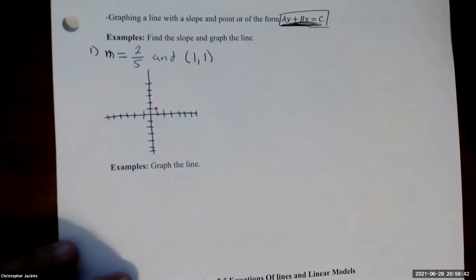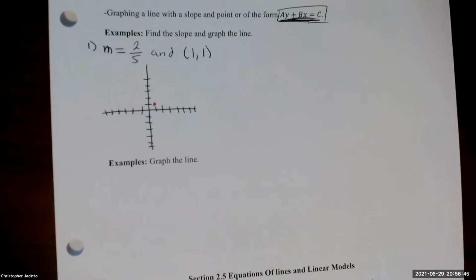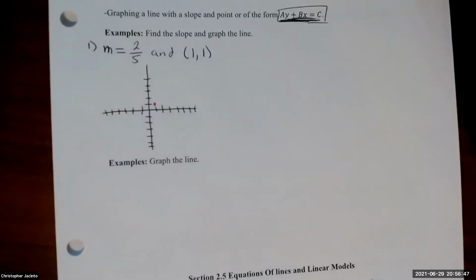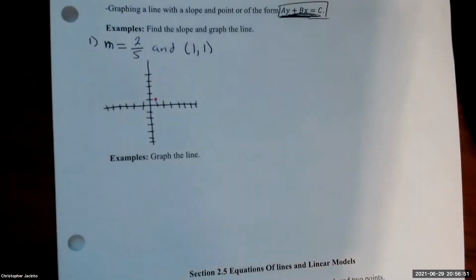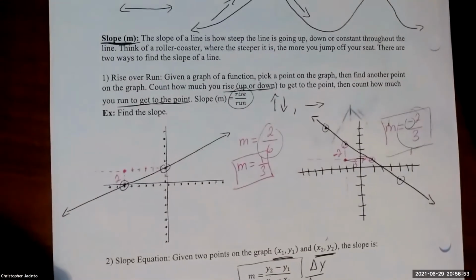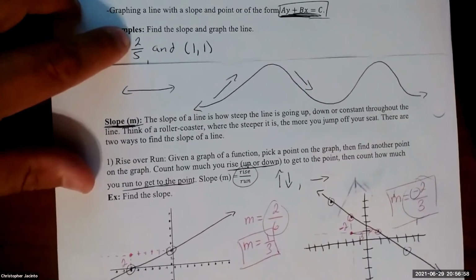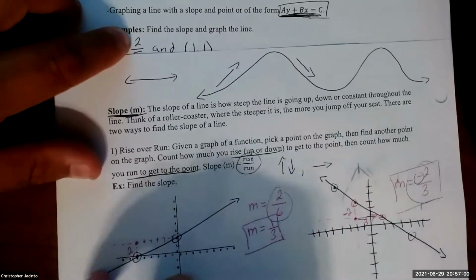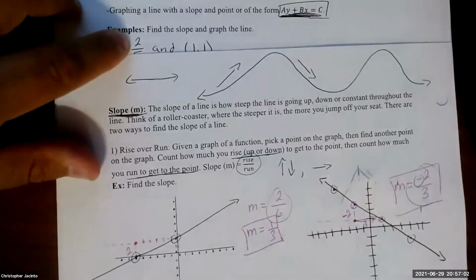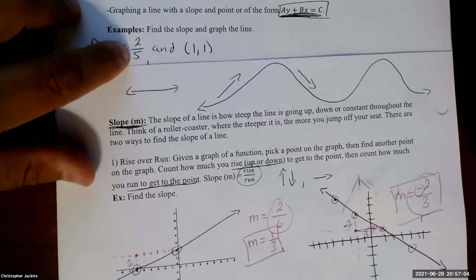All right, wasn't too bad when it comes to it. But remember, we want to graph this line, so we need at least 2 points. So what we're going to do, we're going to use our rise over run. What this is saying is I'm going to go up 2 units, so it's positive, so it's going to be going this way. I'm going to go up 2 units, and I'm going to go across 5 units.